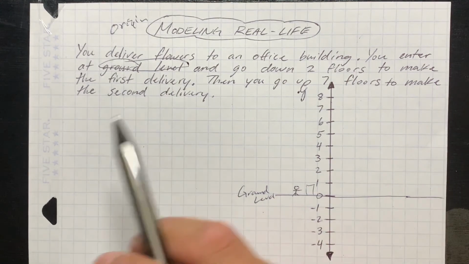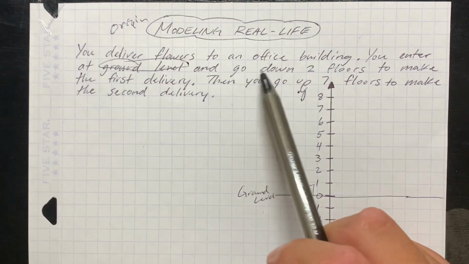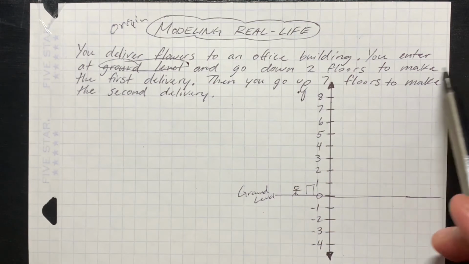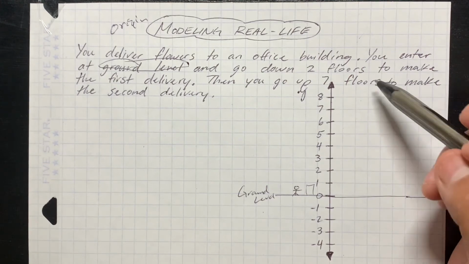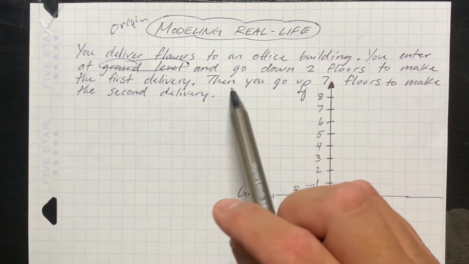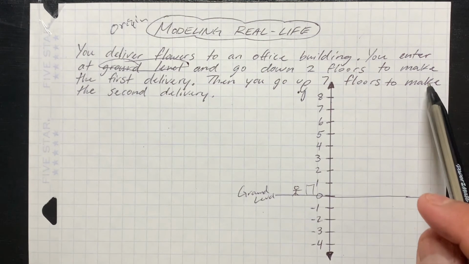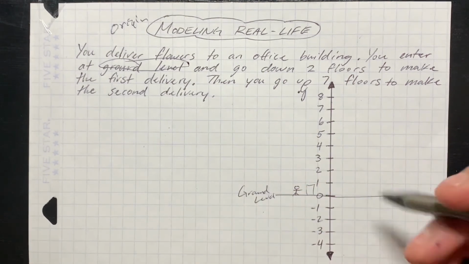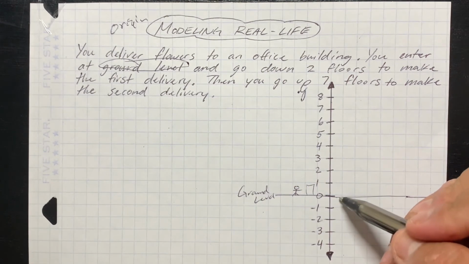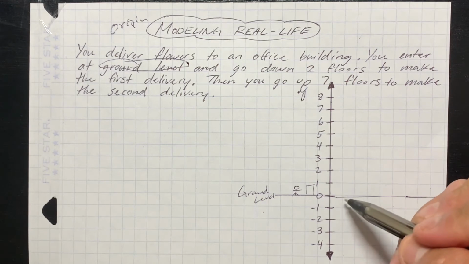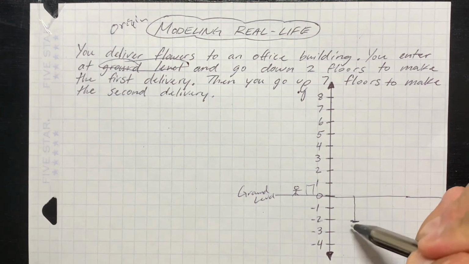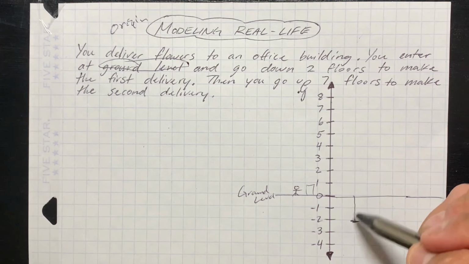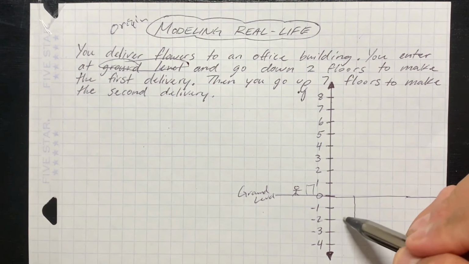So one more time. You're going to deliver flowers to an office building. You enter at ground level and you go down 2 floors to make the first delivery. And then you go up 7 floors to make the second delivery. So we're going to have to go down. As soon as we enter, we take the elevator down 2 floors. So you go to the basement floors here, and you make your first delivery.